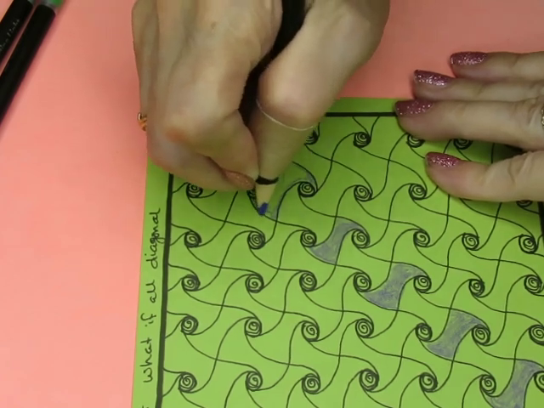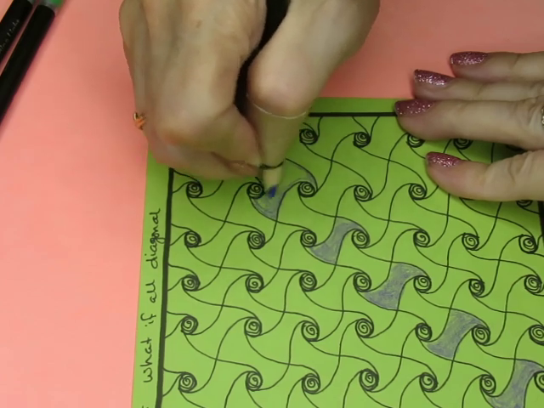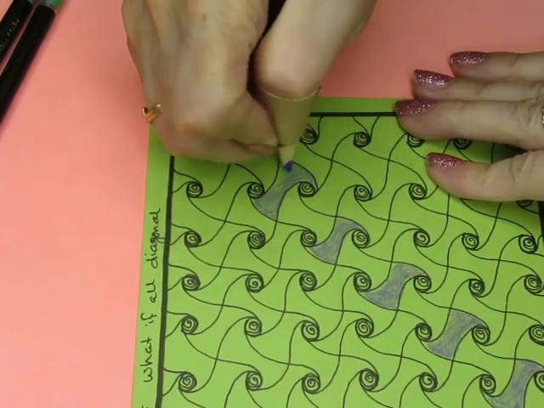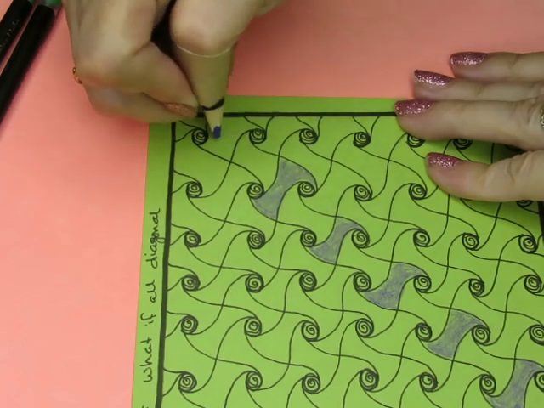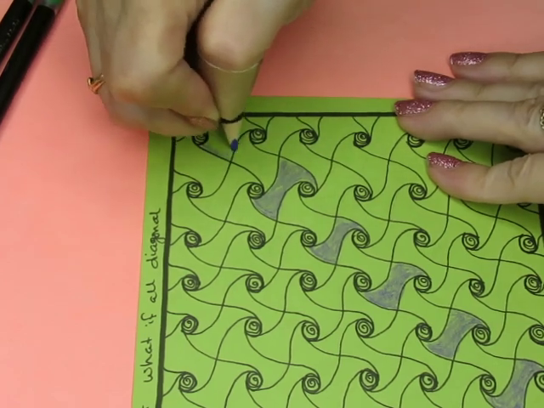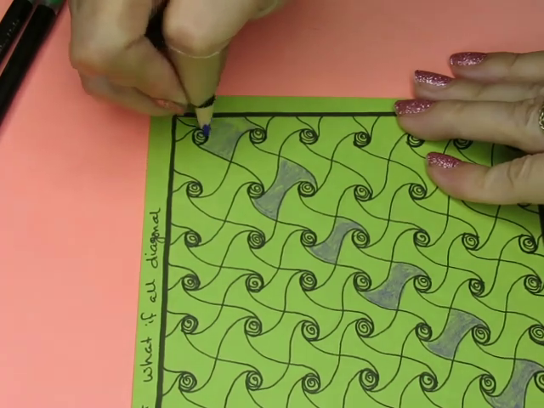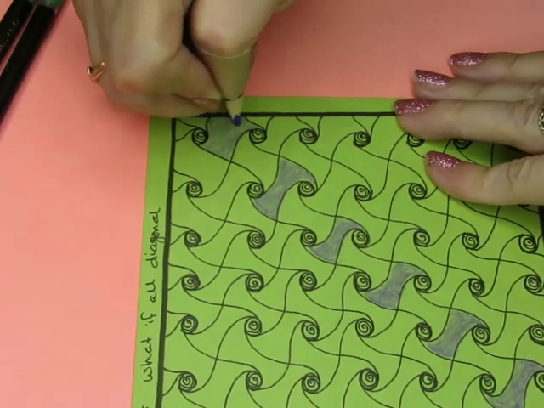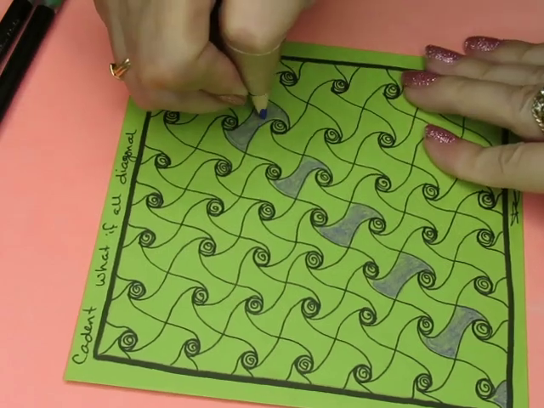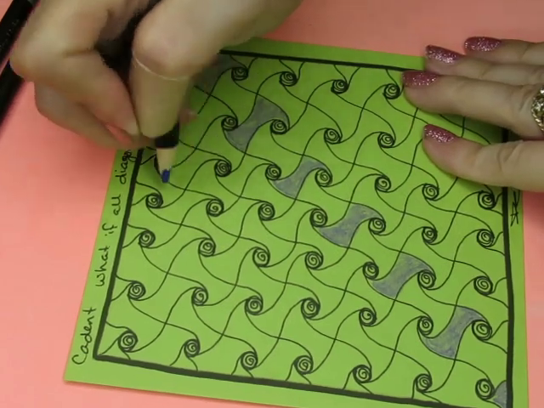And where am I deciding to put them? I'm putting them on the diagonal, like they're being woven. So that's going to go there, and then it's going to go here.